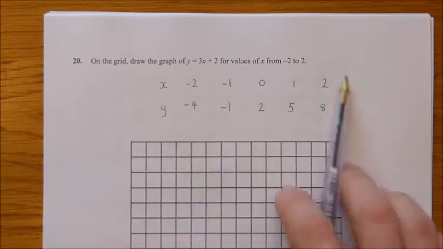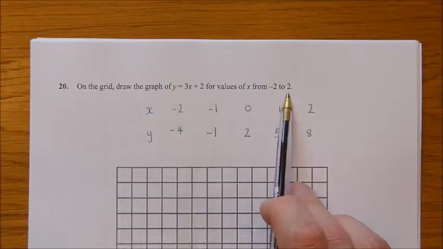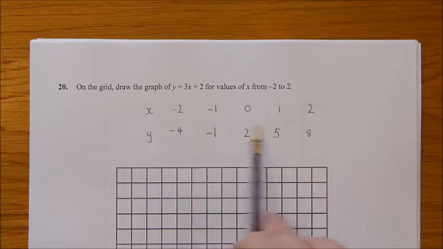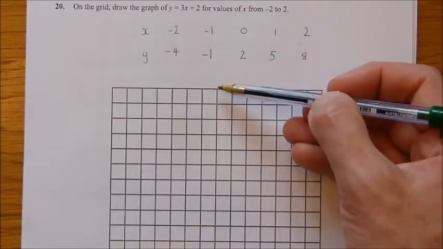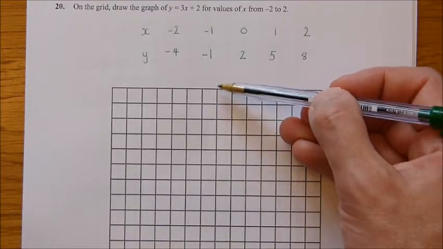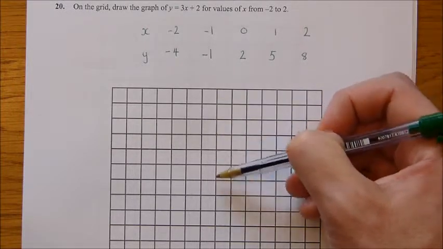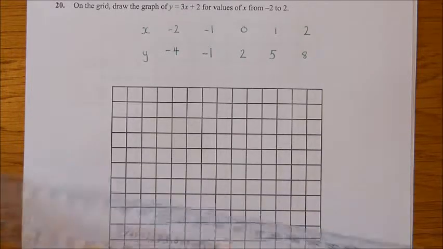Okay, so now we've got the information that we're going to use for the coordinates. Our next job is to draw some axes out. So I can see that my x-axis is going to have to go from negative 2 to 2. My y-axis I just need to make sure we'll go from negative 4 up to 8. So I'm just going to count here just to make sure that I definitely fit 8 in before I start drawing in my x-axis. So 1, 2, 3, 4, 5, 6, 7, 8. I'm going to go from here just to give us a little bit of extra space.